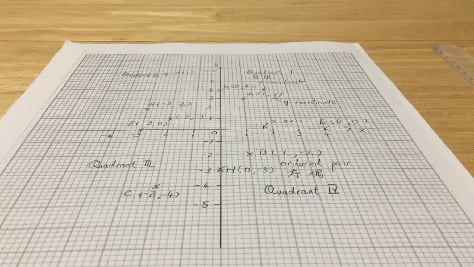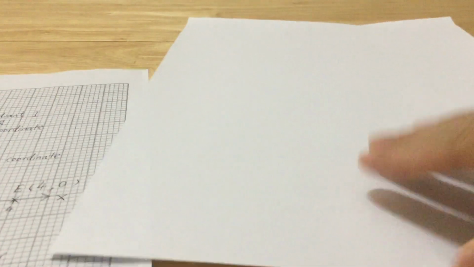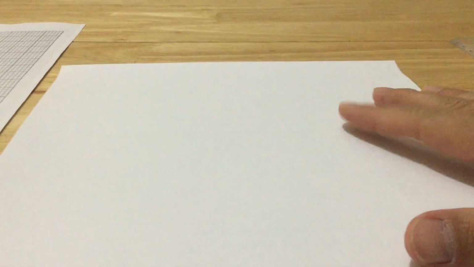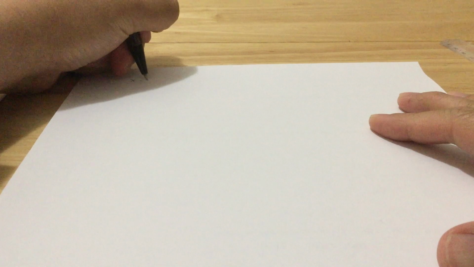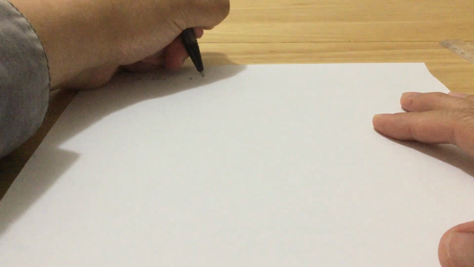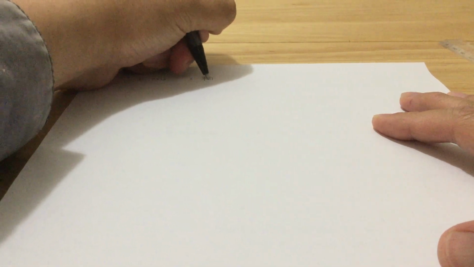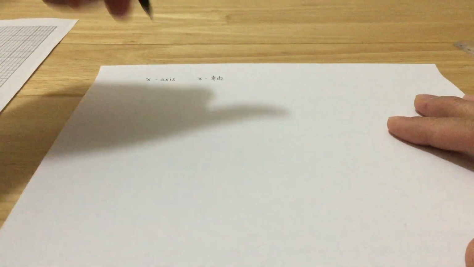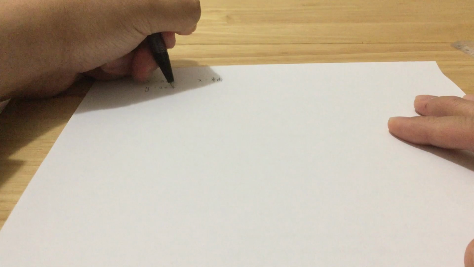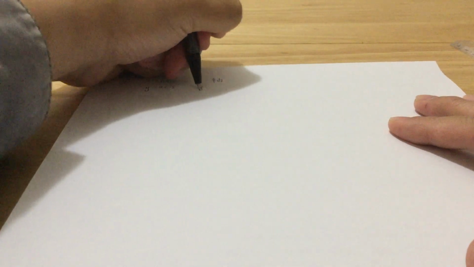So in the next part of the video, I will do some exercises for you all. So please remember what you learned here. Many words you are going to learn here, so I want you to understand all these words once again. First word I'm going to teach is called x-axis, which is a horizontal axis. In Chinese, this one is called x-轴. And then the next one is called y-axis. This one is the vertical one. So this in Chinese is called y-轴.